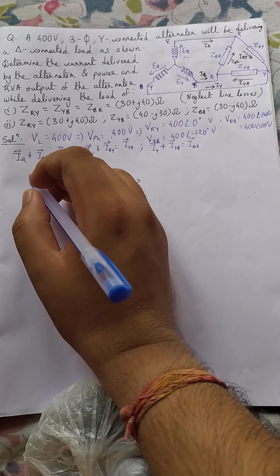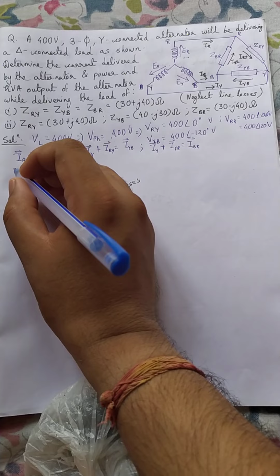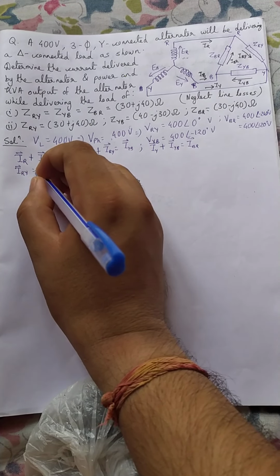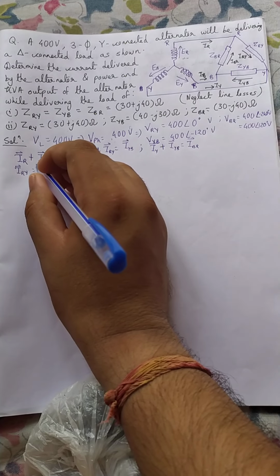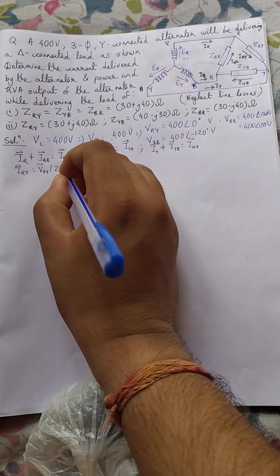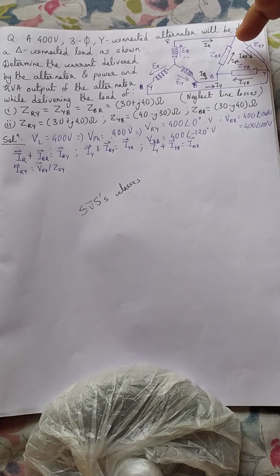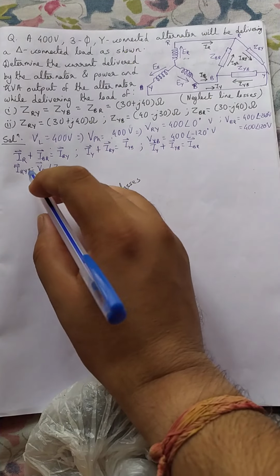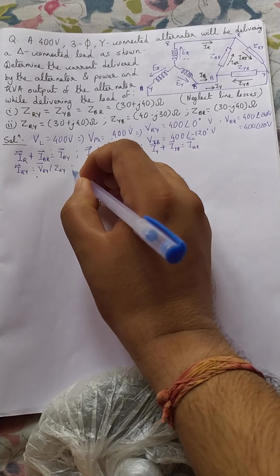Now, what about IRY? Can we write that will be equal to VRY by ZRY? Because VRY is voltage across this, impedance is ZRY, so the current will be VRY by ZRY.